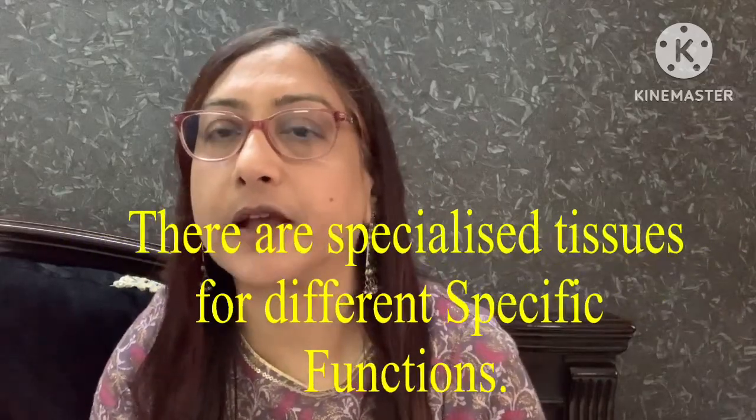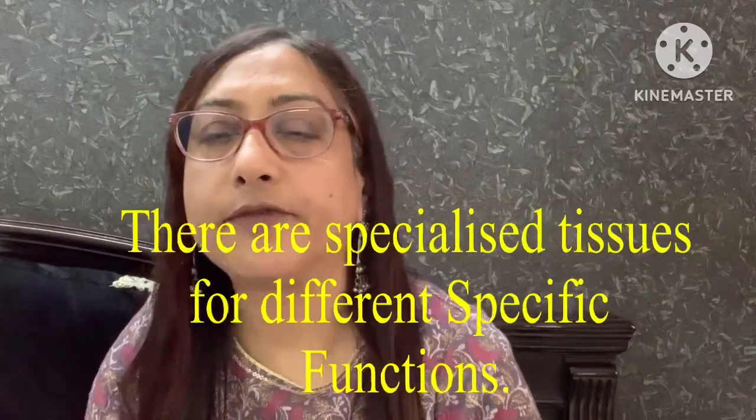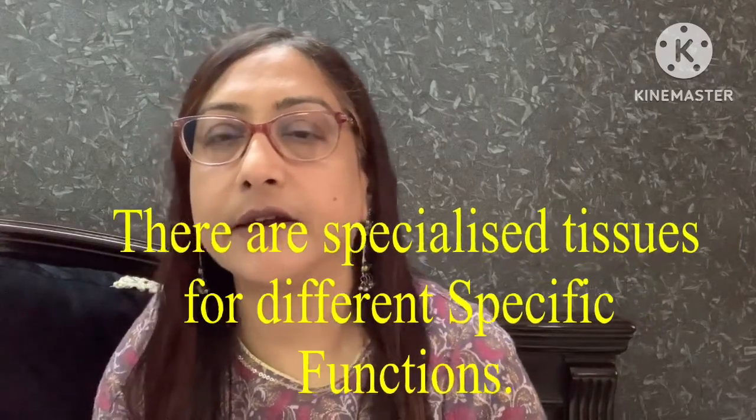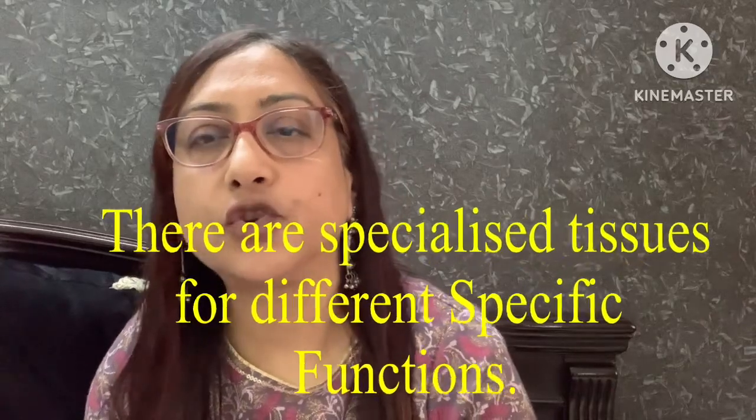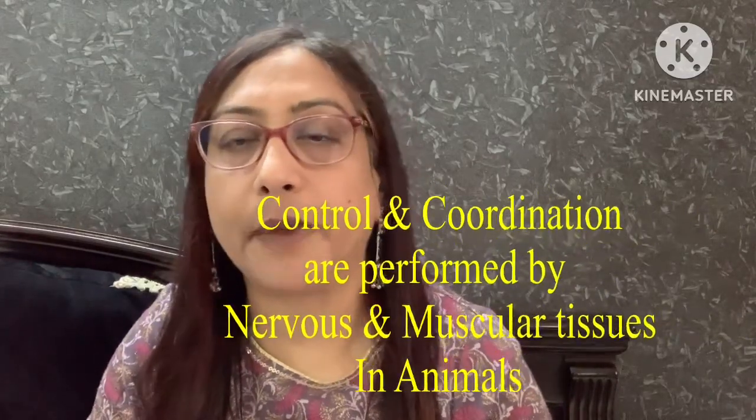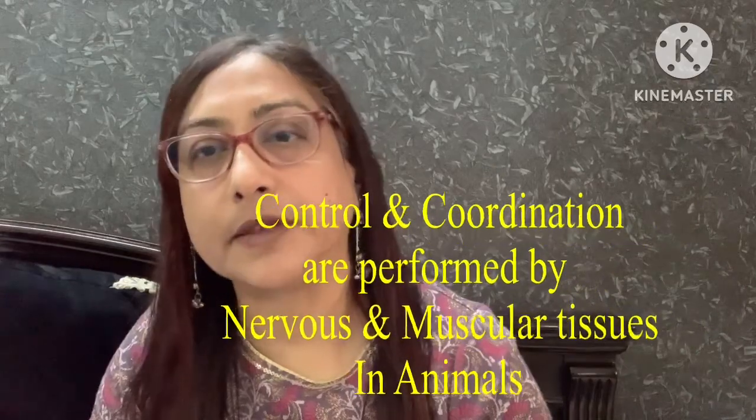are specific tissues for different specific functions, which is also known as the organized structure of the living organisms, which is basic to the multicellular organisms. Especially you see in the multicellular organisms that there are different specific tissues for different specific functions. So same way here, different tissues are specialized for performing the control and coordination function. And in the animals, children, the control and coordination is provided by the nervous tissues and the muscular tissues.